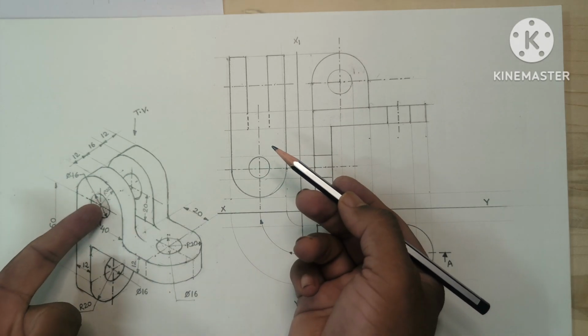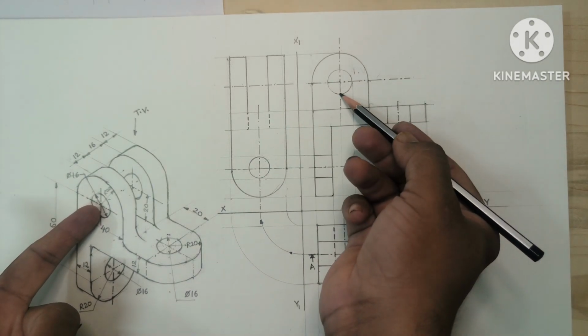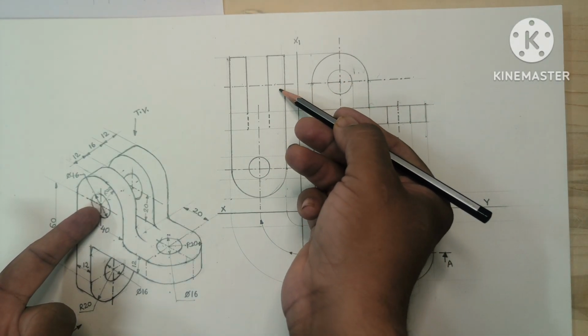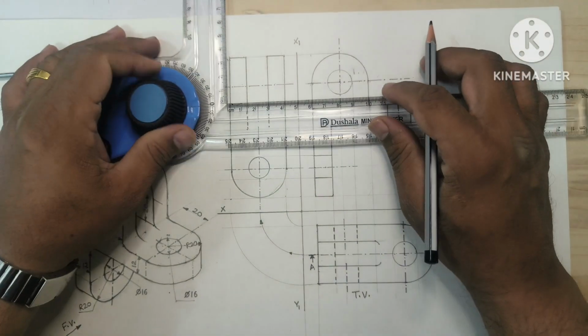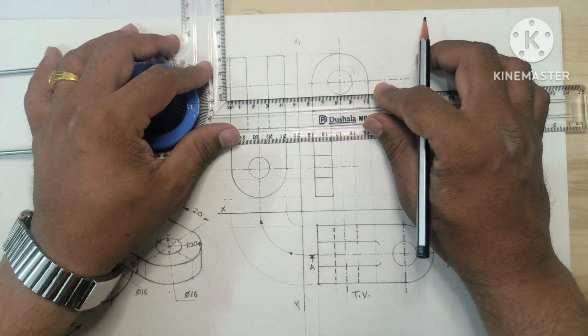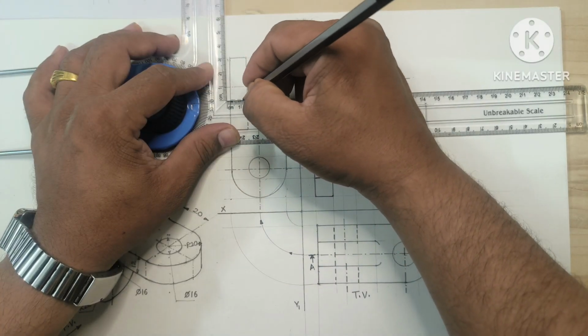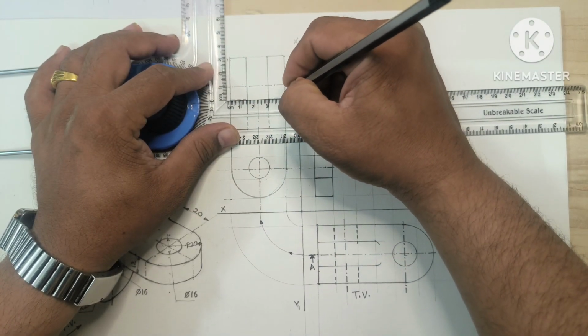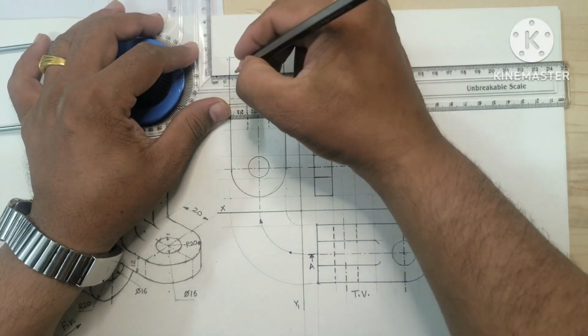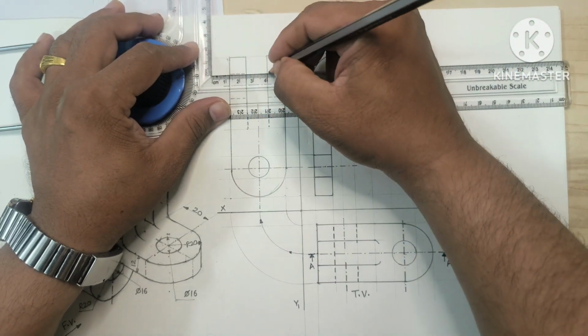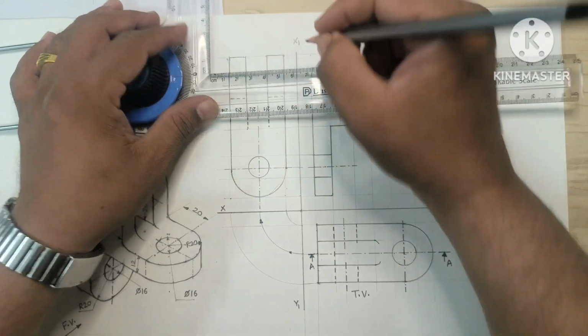Then this circle will not be visible, hence it will be drawn with the help of a dotted line. Take the projection from the front view. I am trying to draw it directly as the dotted line. This line will be the dotted line.